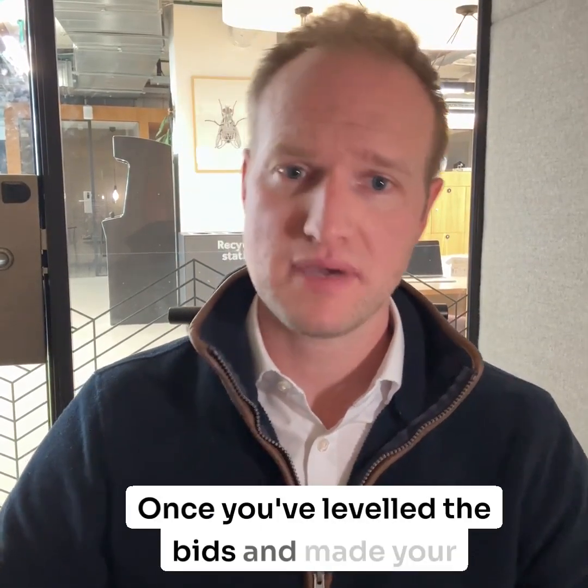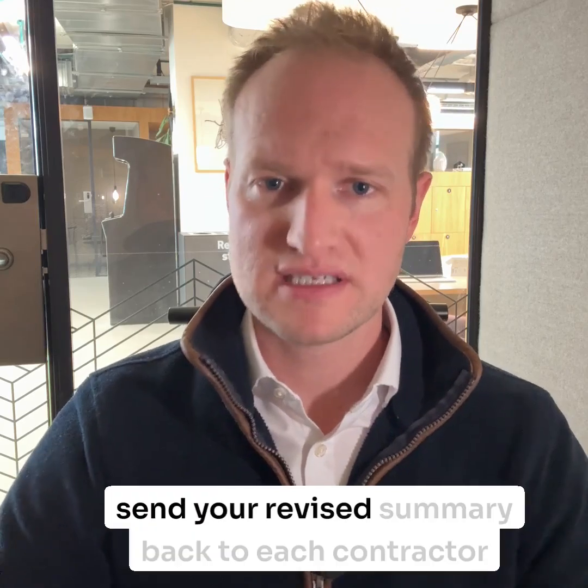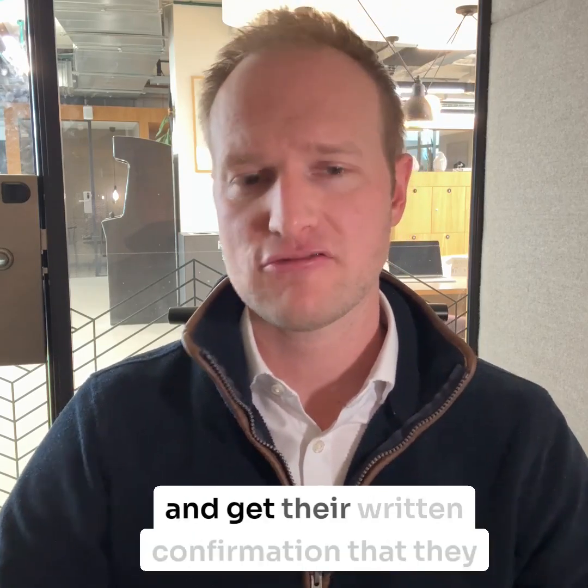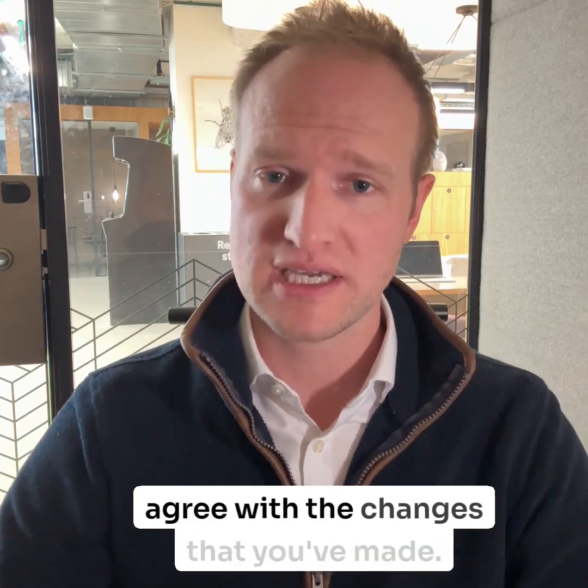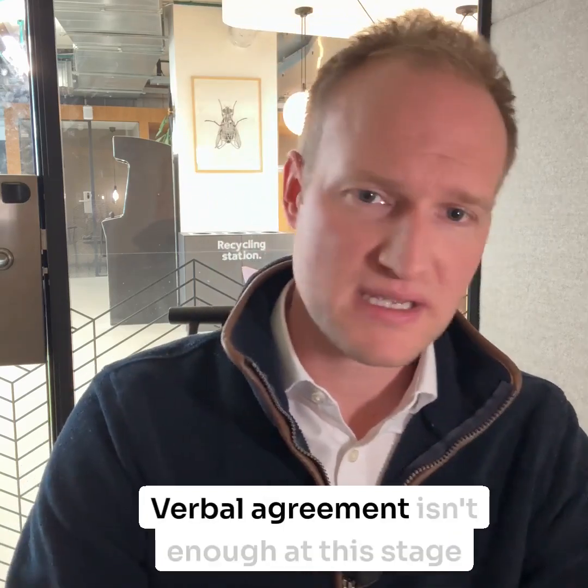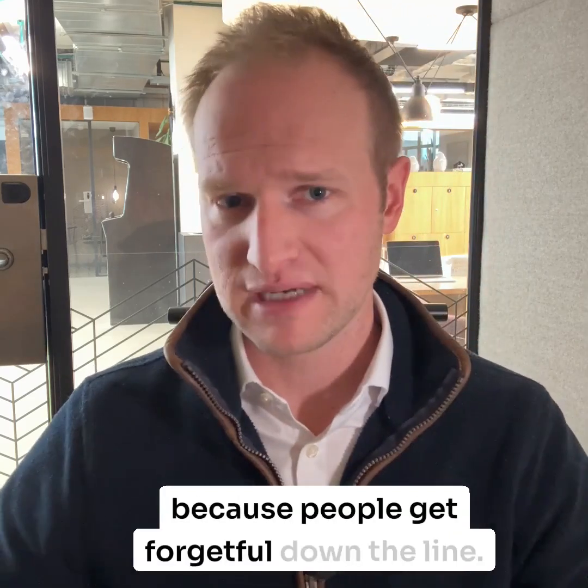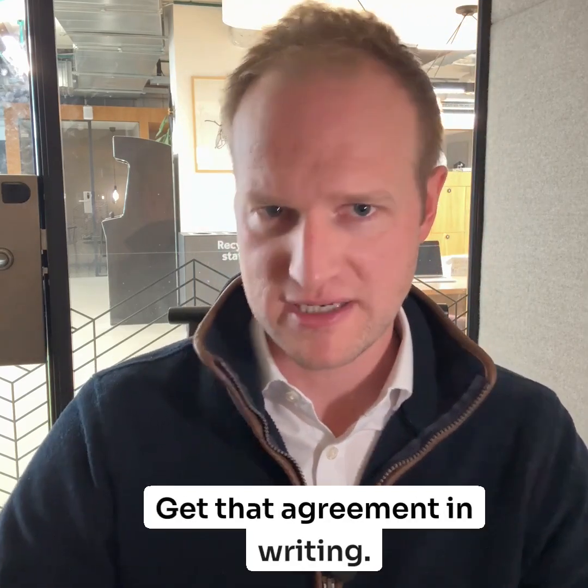And then number 10, written confirmation. Once you've levelled the bids and made your adjustments, send your revised summary back to each contractor and get their written confirmation that they agree with the changes that you've made. Verbal agreement isn't enough at this stage because people get forgetful down the line. Get that agreement in writing.